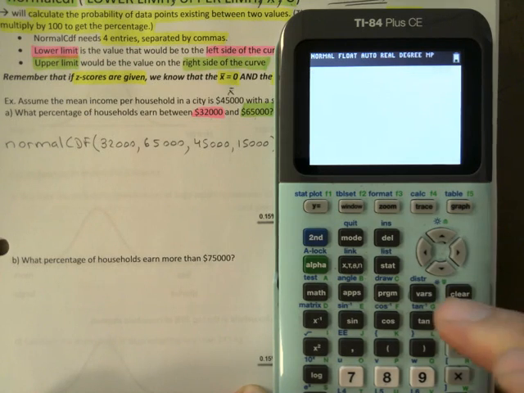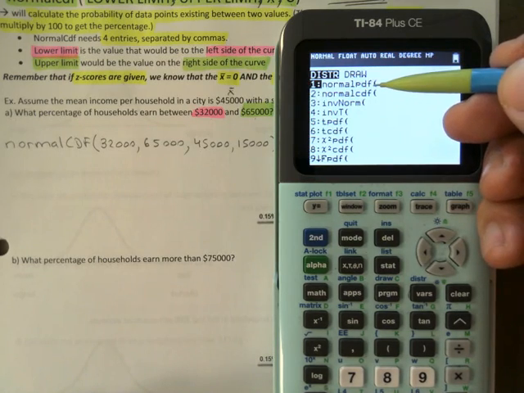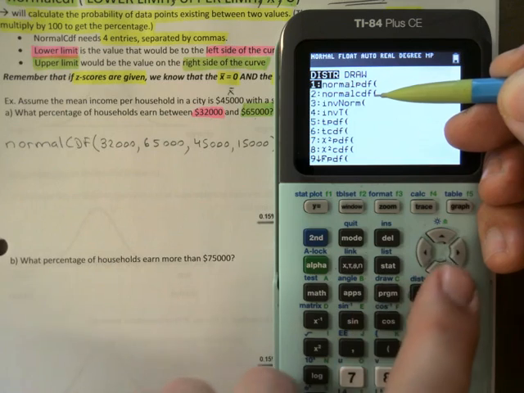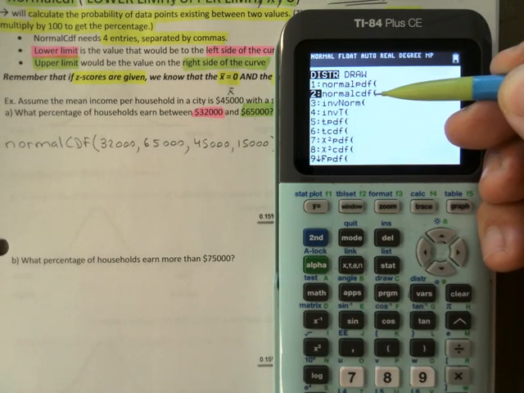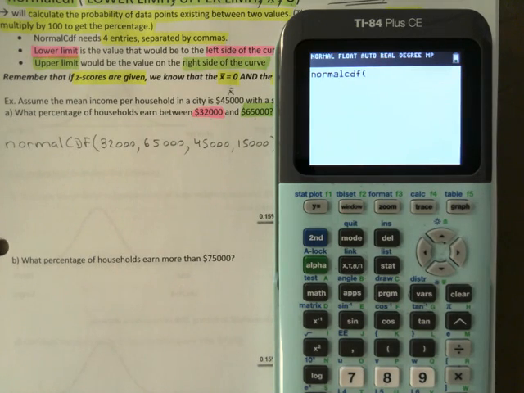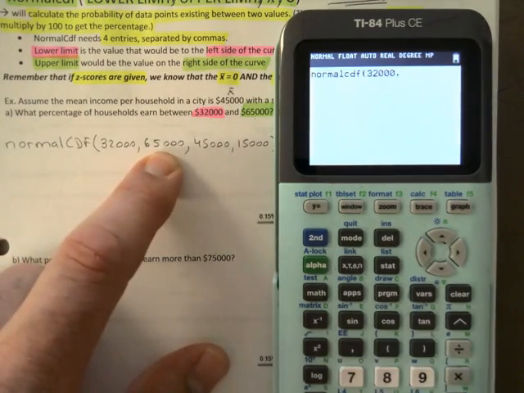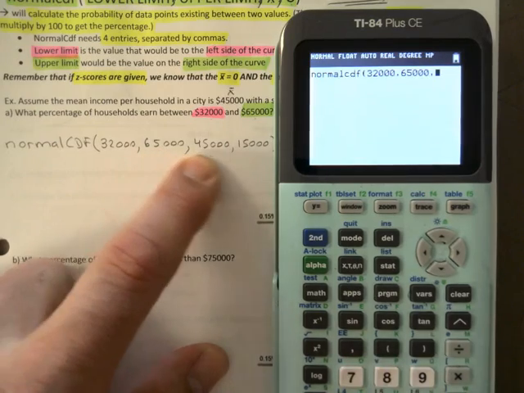Go vars, and don't select PDF, you select CDF. If time allows, I will show you how to use PDF. It's pretty cool, but CDF is all we need. Hit enter, it calls it to your main screen, and then type in those values separated by commas or else it will complain.